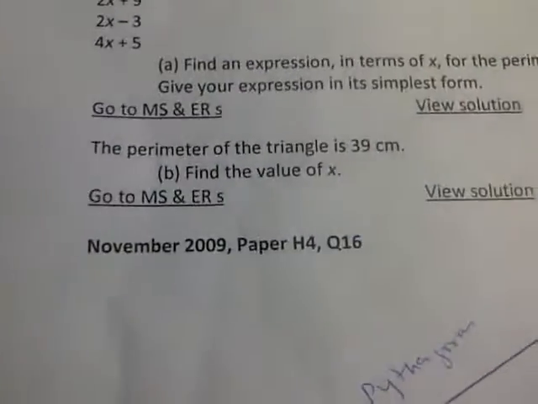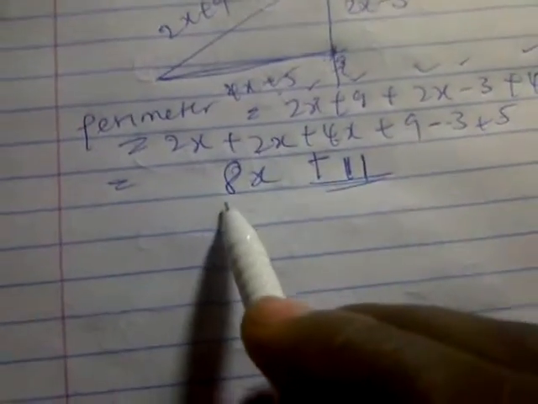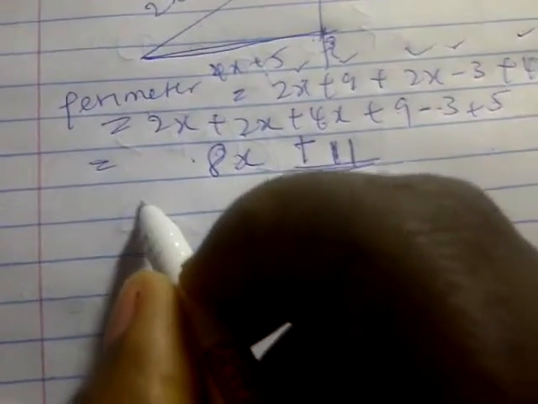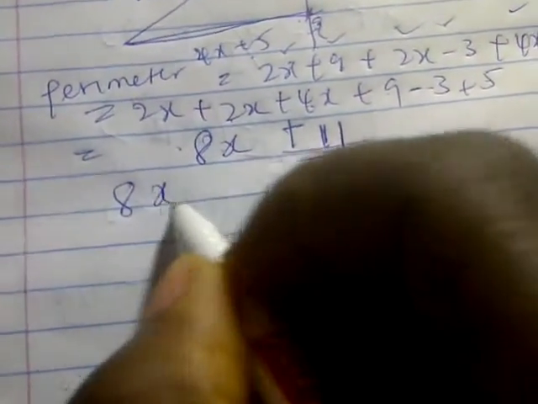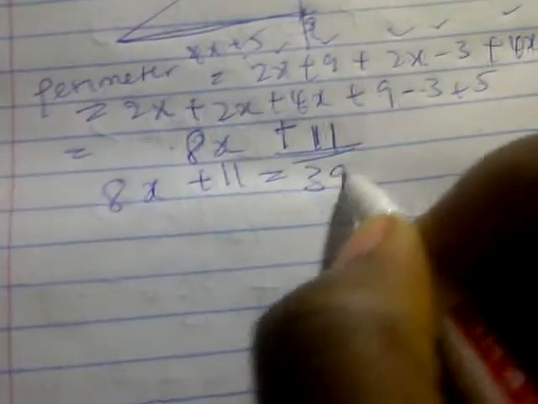Now the second question said that the perimeter of the triangle is 39 centimeters. Find the value of x. This is just asking us to equate this to 39 centimeters. So we have 8x plus 11 equal to 39.